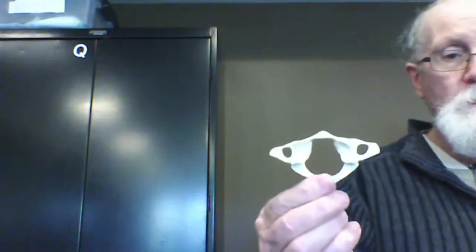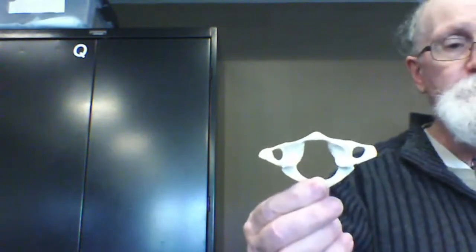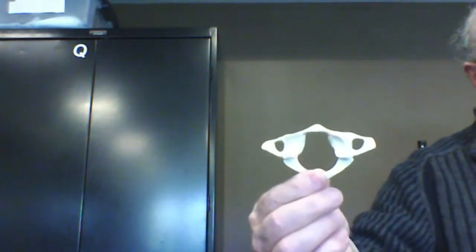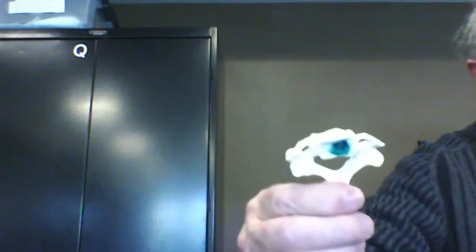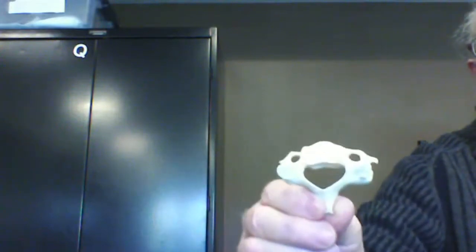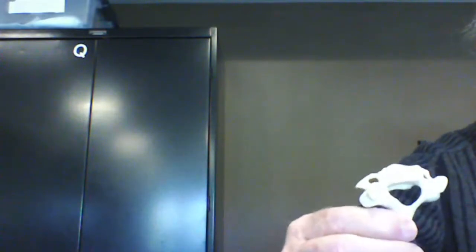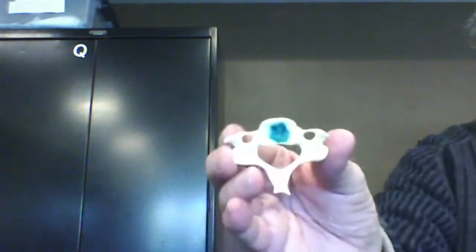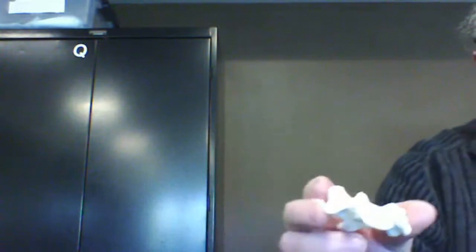Now, all vertebrae are pretty much the same, except for the first 2 cervical vertebrae. Let me show you a typical cervical vertebra. This would be the superior surface, and this would be the inferior surface.